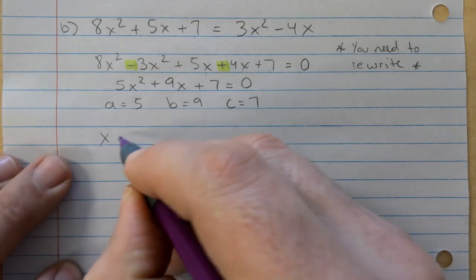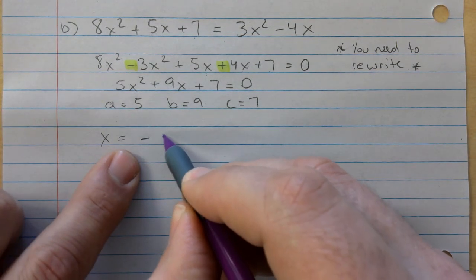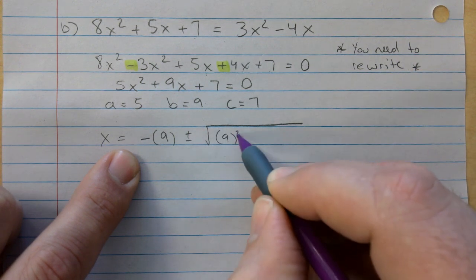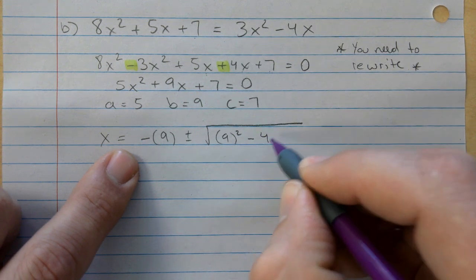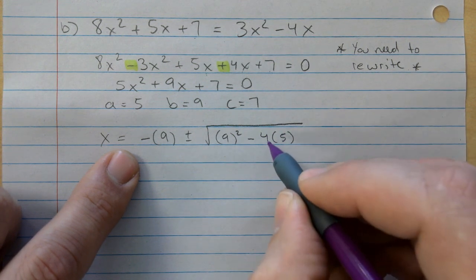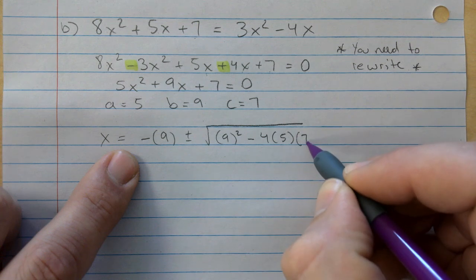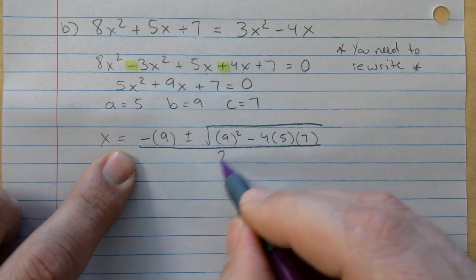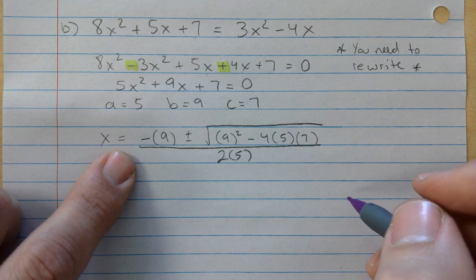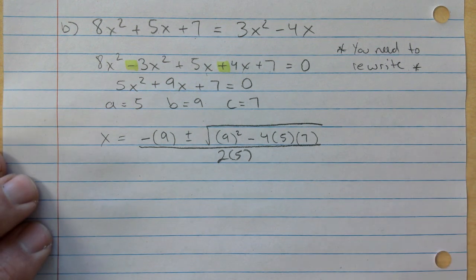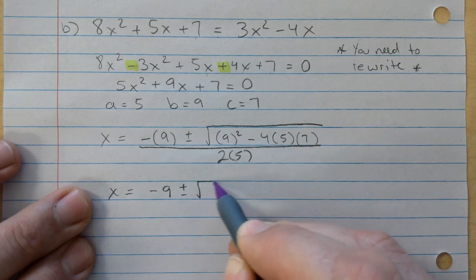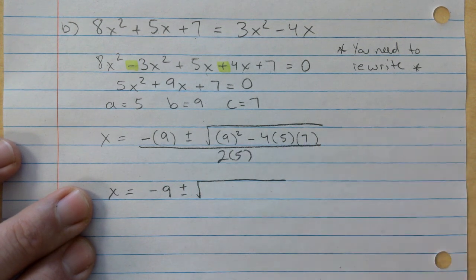And let's see if we can do this. That'd be negative 9, right? Plus or minus 9 squared minus 4 times A. The 4 is always there, okay? A is 5, C is 7. Over 2 times A. It's negative 9. Let's figure out what this is.